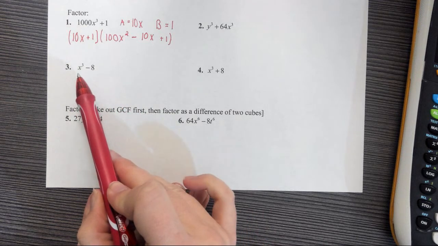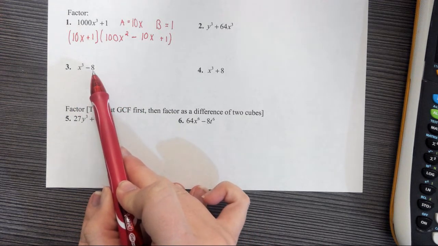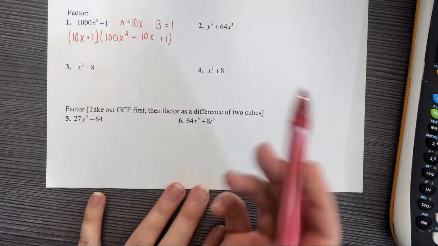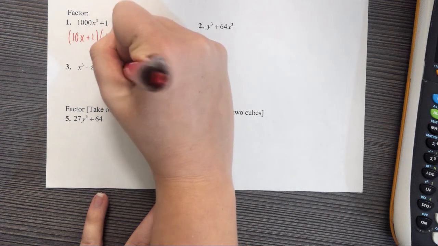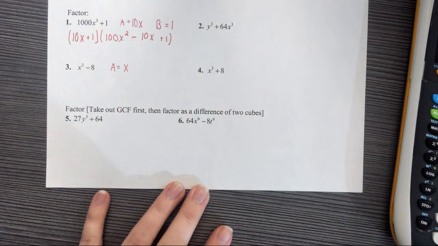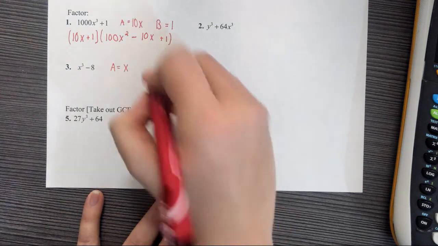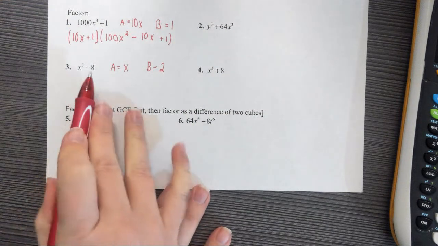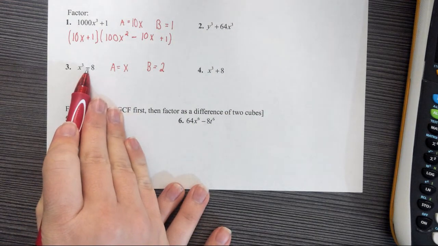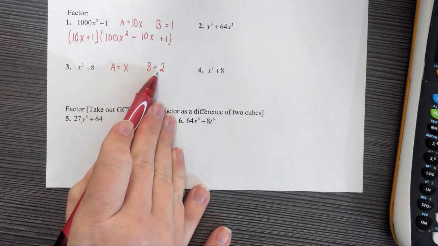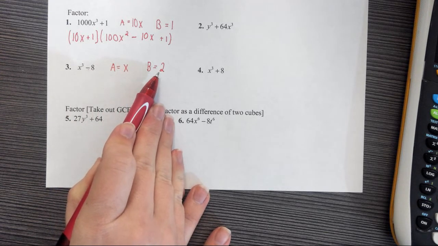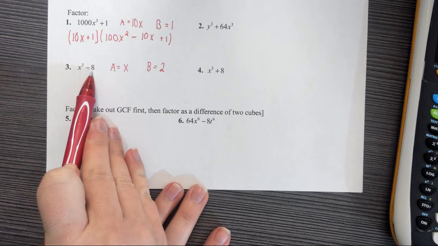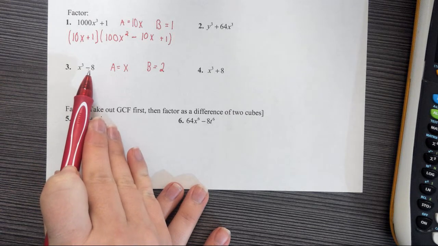Okay, so if we have x cubed minus 8, again, the first thing that I want to do is take the cube root of both of these terms. So that's going to give me an a value of x, because if I take the cube root of x cubed, that's just x. And then if I take the cube root of 8, that's 2. Now, don't worry about the sign right here. Don't cube root negative 8 and tell me your b is negative 2. That's going to give you answers that you're not going to like, or it's not going to end up correct. So make sure you're just taking the cube root of the number. The signs all work themselves out later.